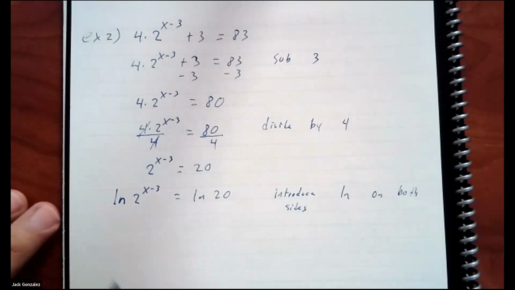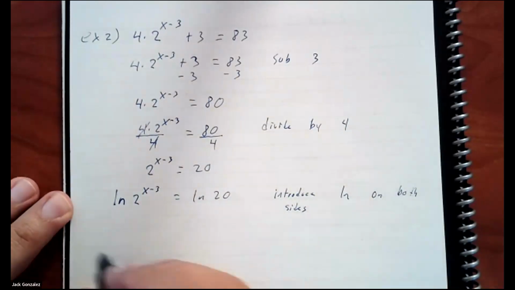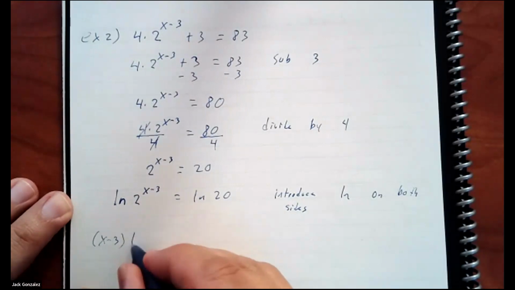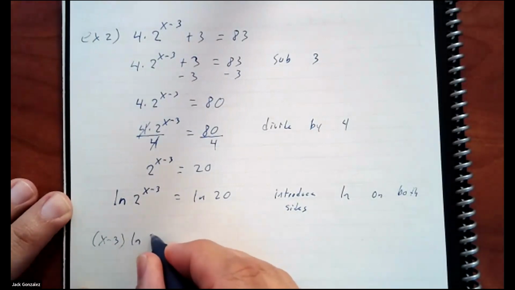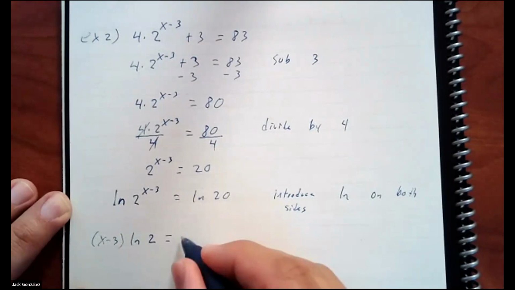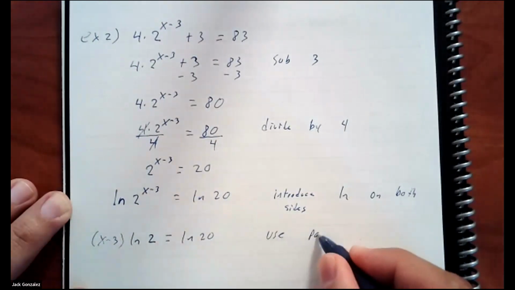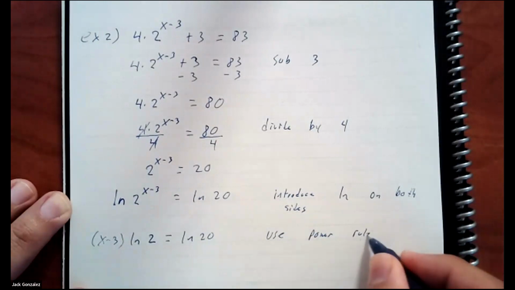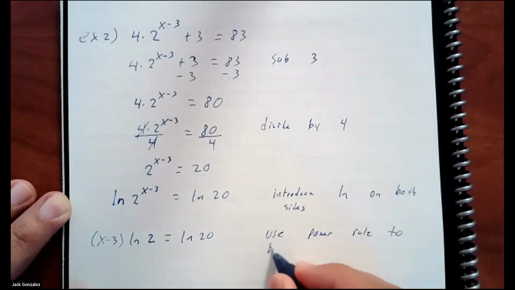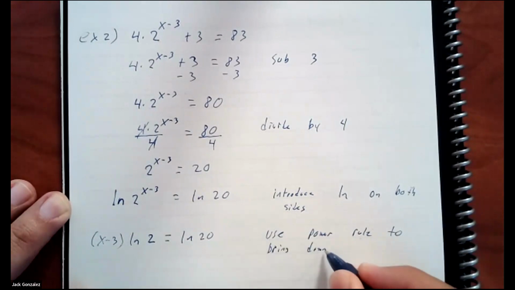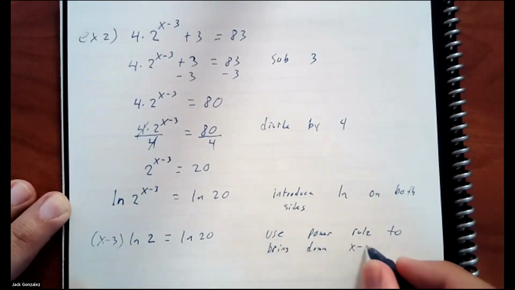So bring down x minus 3, but be careful when you do that, you bring it down with the parentheses, because it's ln times that entire thing. That makes sense? So use the power rule to bring down x minus 3.